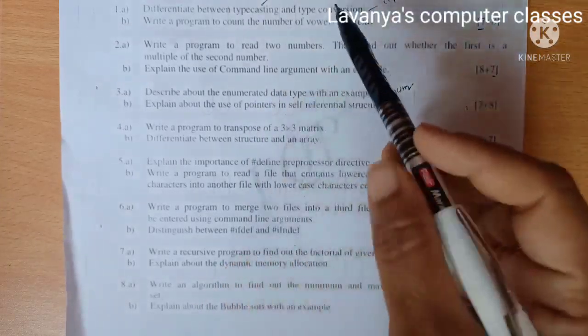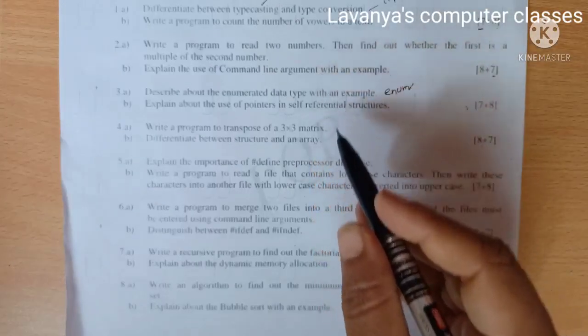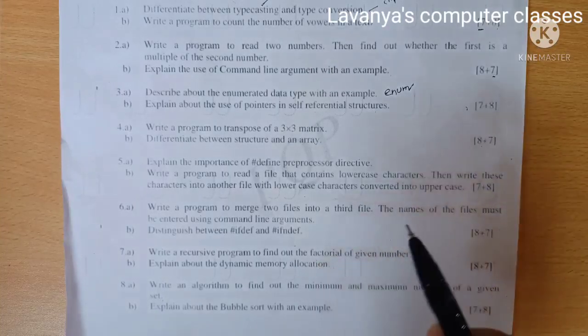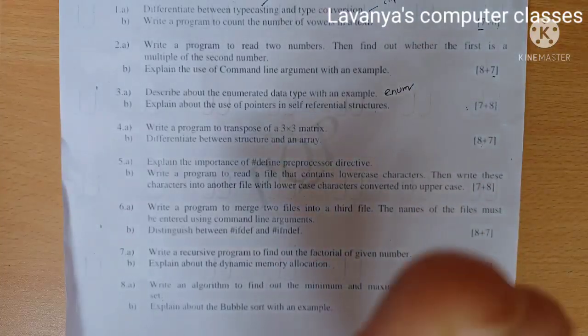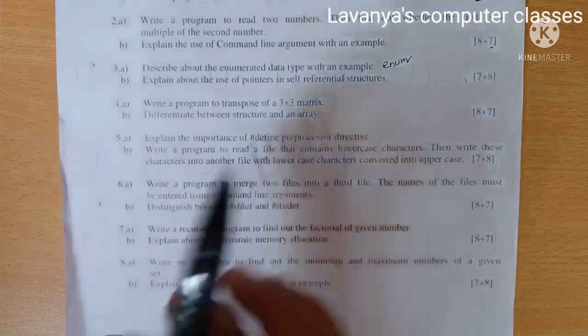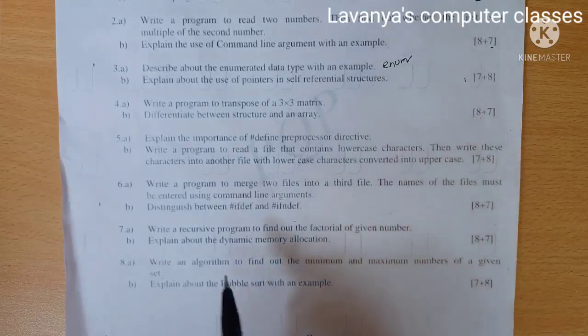In these questions: typecasting, command line arguments, preprocessor directives, dynamic memory allocation, storage classes. Out of these five, compulsorily any one question is coming in any paper. So don't leave these questions. Compulsorily read all these questions.